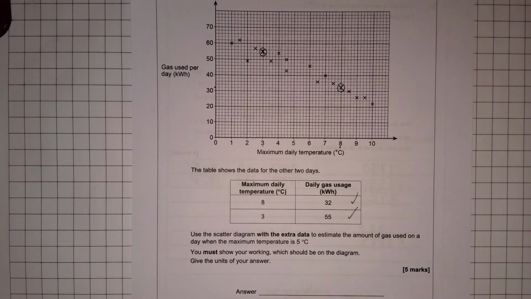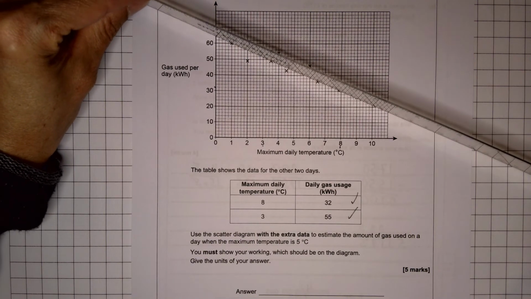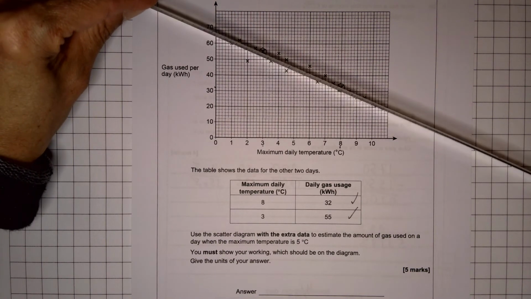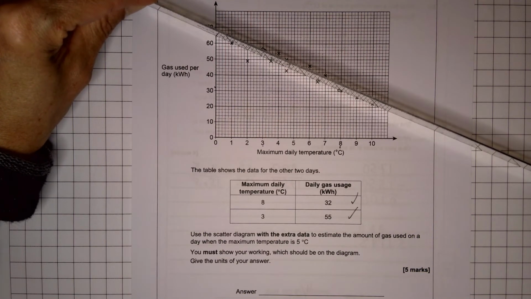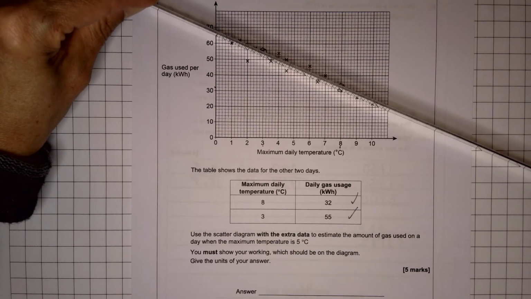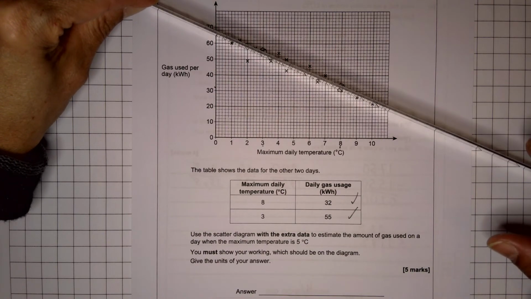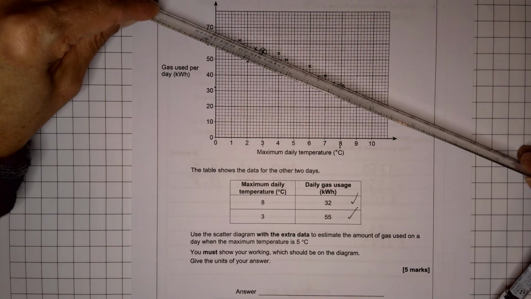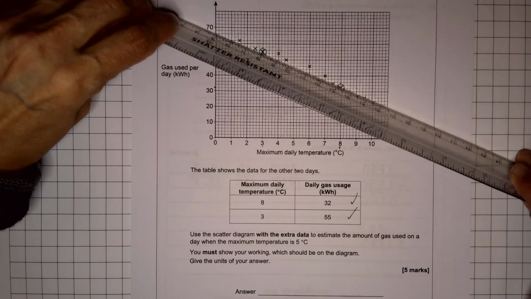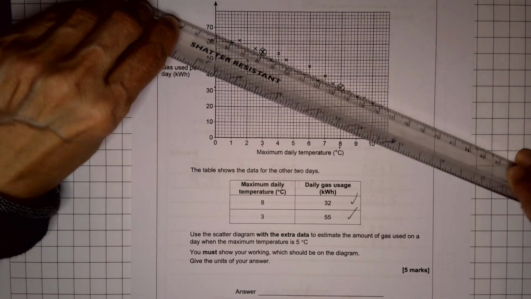But that's not what the question wanted. The question wanted you to estimate how much she uses when the temperature is 5. And for that, you're going to need a ruler and to place a line of best fit that kind of goes through as many of those crosses as possible. And you're allowed a little bit of flexibility, because we're all going to have slightly different lines. But the key thing is it must match as many of them as you can. Okay, so you want to kind of get as many as you can. So let's see. As I said, we all might get a slightly different answer. But the question is, is that looking good?